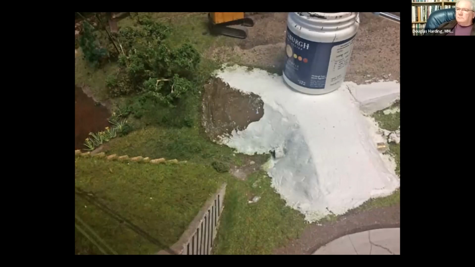I got a couple of applications where I mixed plaster with paint dry and then just painted it right on with plaster and the paint. It gave a little texture to the road. I use that on my silo.